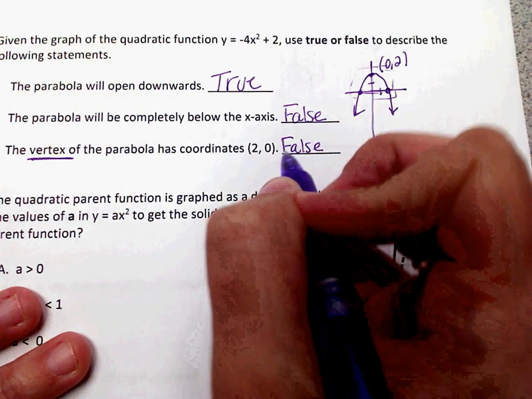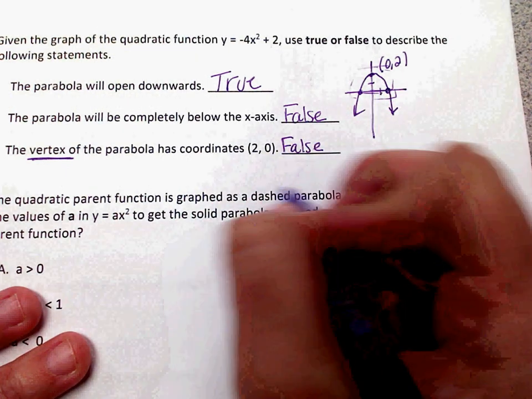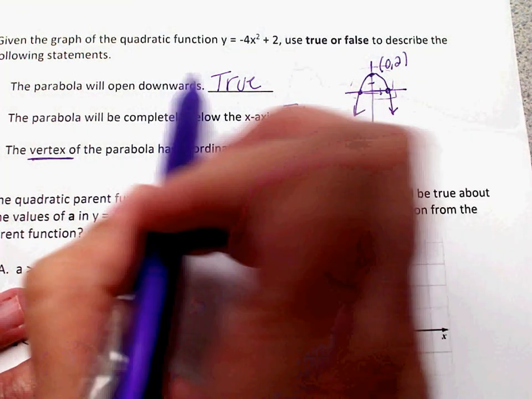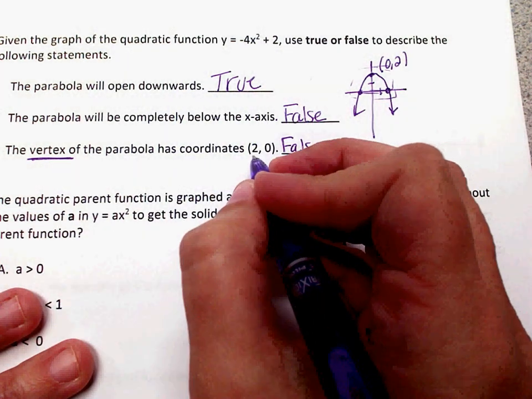Don't fall for that. Remember, on these problems that we're looking at, since the parabola is just going up or down, the x value of the vertex will be 0.